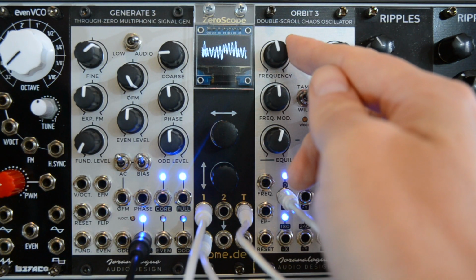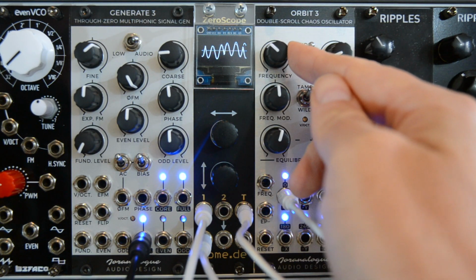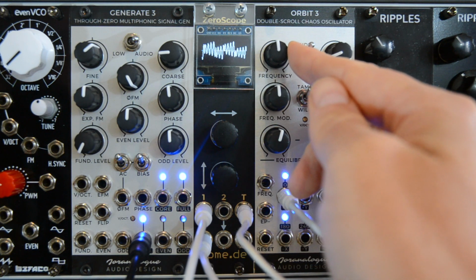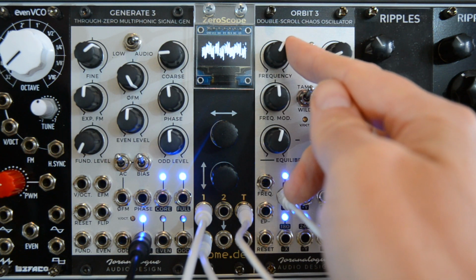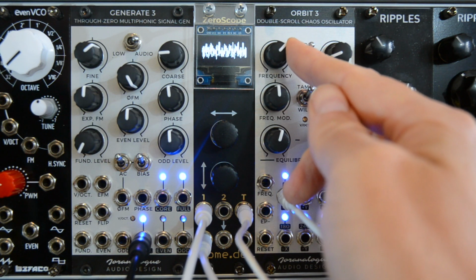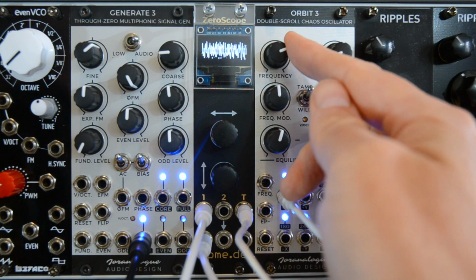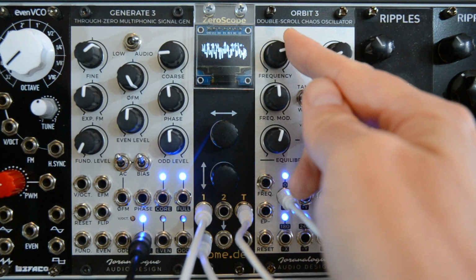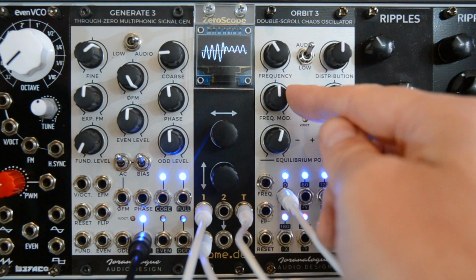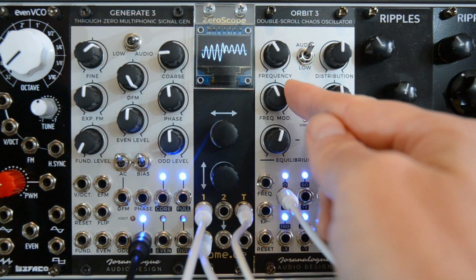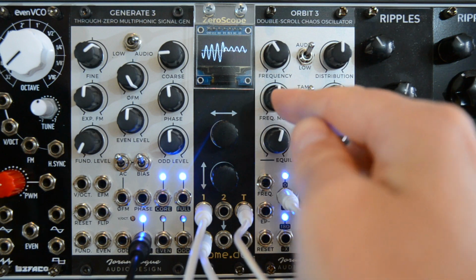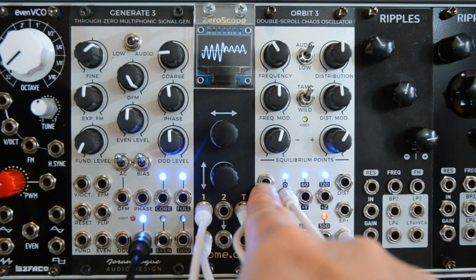It might not seem straightforward to be talking about pitch or frequency when we're listening to an unstable setting with no fixed period. But as you can hear, there's still some kind of pitch, even if the system generates noise. The frequency modulation knob is a polarizer or attenuverter for anything that is connected to the frequency modulation input.